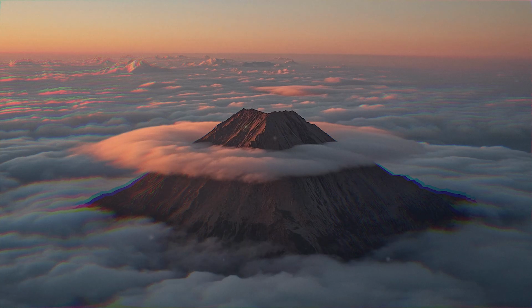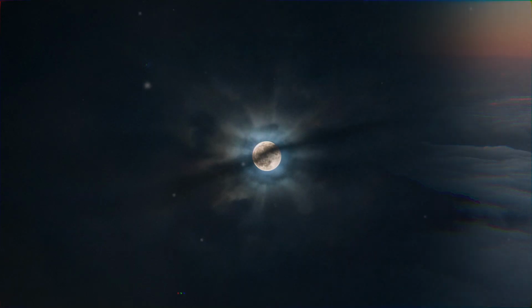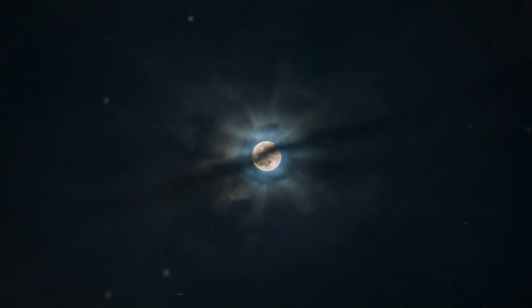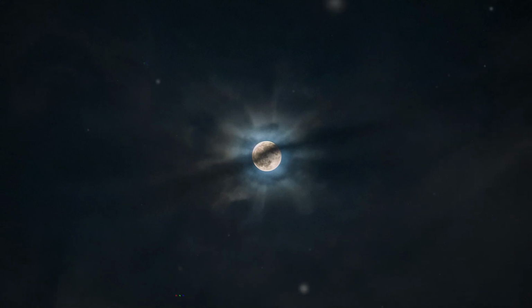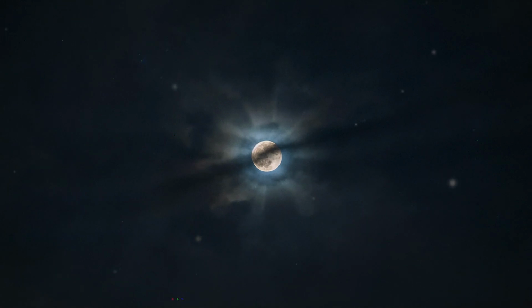Mammatus can form when sinking air carries cooler, denser cloud material downward into clearer air below. As the pockets descend, they slowly change and fade. They are often seen beneath the spreading tops of large clouds, including cumulonimbus anvils, but they can appear with other cloud layers too. Their shape may look unusual, yet they are simply another sign of air moving in small, organized ways.